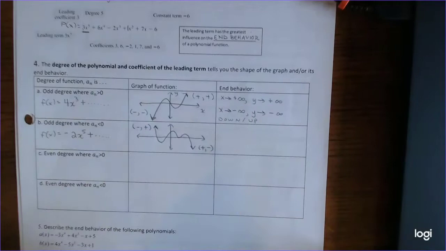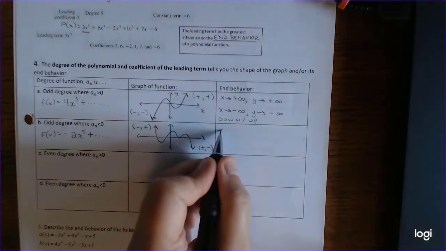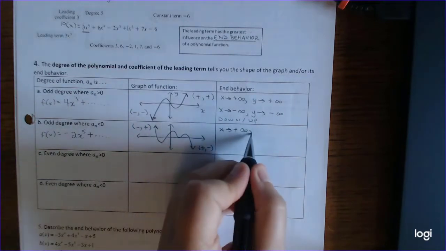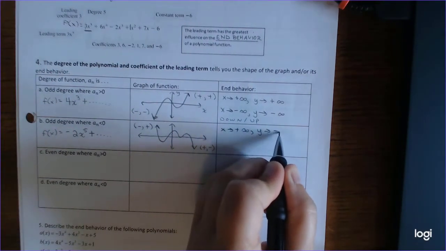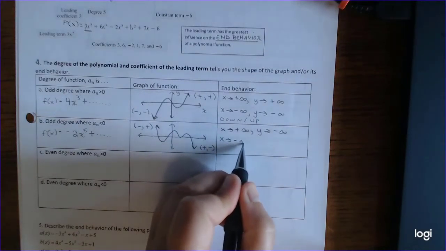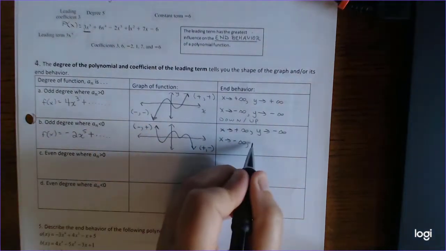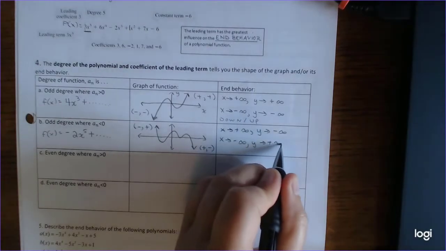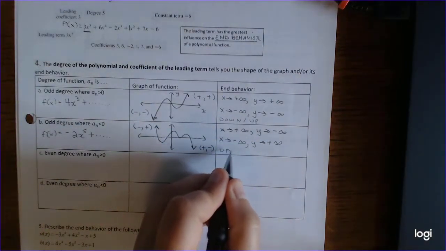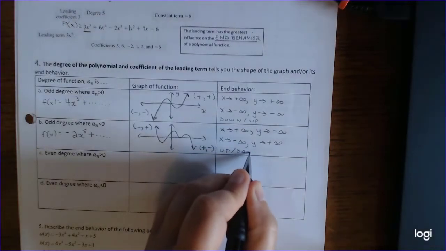But the way we describe the end behavior is as x goes to the right, as x goes toward positive infinity, y is going down to negative infinity. But as x goes to the left, negative infinity, y is going to positive infinity. So that's the language we use. Or if we just want to use words, we can say this has up-down behavior.